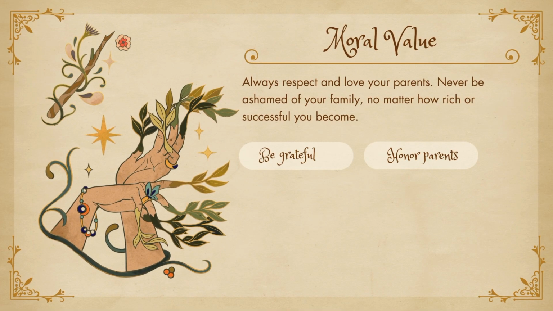So, what can we learn from this story? What is the moral value? The lesson is clear. Always respect and love your parents. Never be ashamed of your family, no matter how rich or successful you become. Malin Kundang became wealthy, but he forgot about his mother, who raised him with love. He was punished because he didn't honor his parents.